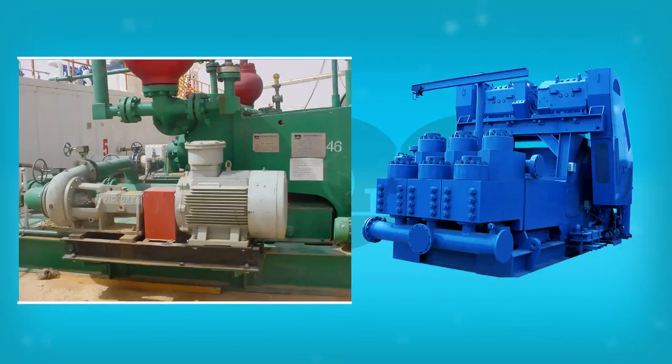The fluid is pumped from the active pit to the mud pumps at a low pressure using charge pumps.